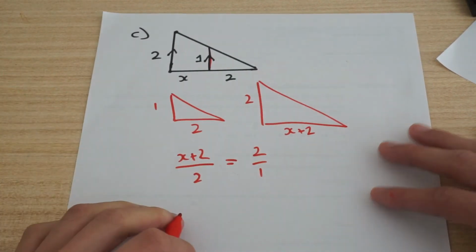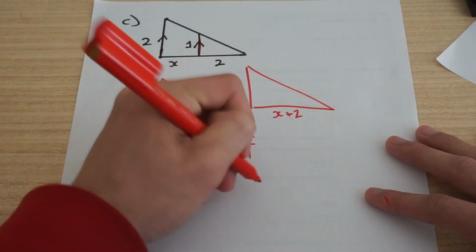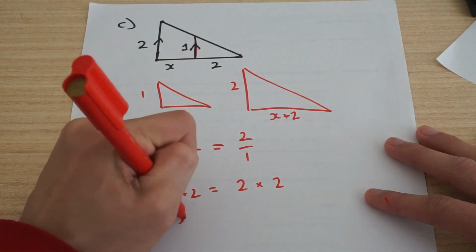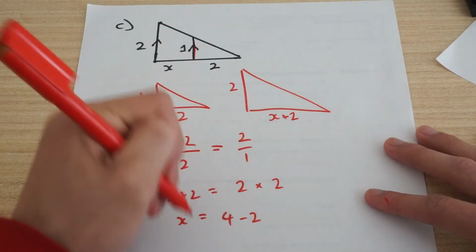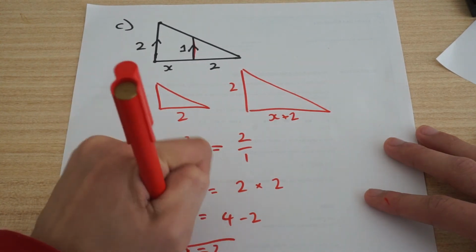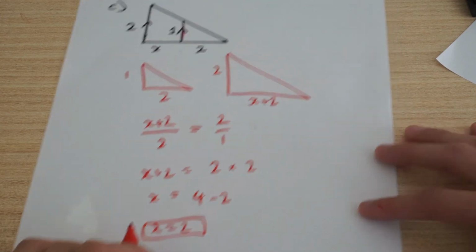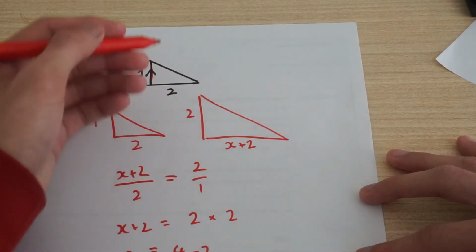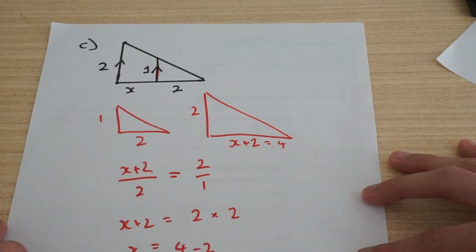And you can just continue to solve this like you would any other equation. You get x plus 2 equals 2 times 2. Just multiply both sides by 2. x equals 4 minus 2. x equals 2. And then you can see that x equals 2 would satisfy this equation here, because that means that this length is 4. Okay, and you got an enlargement factor of 2.